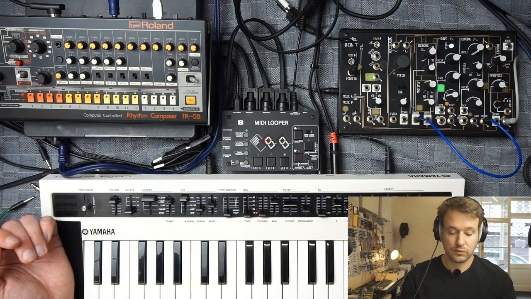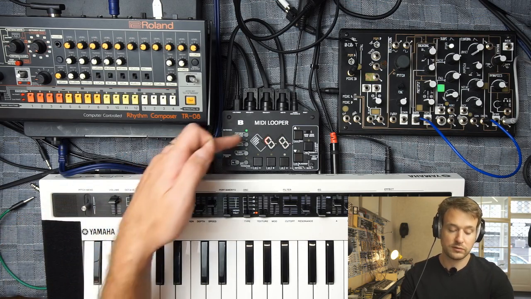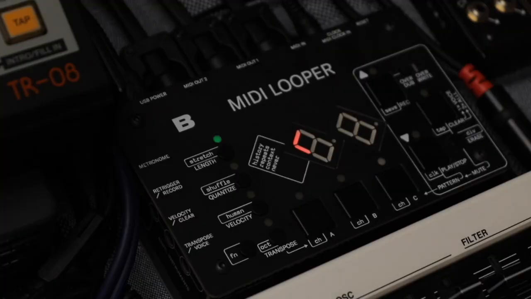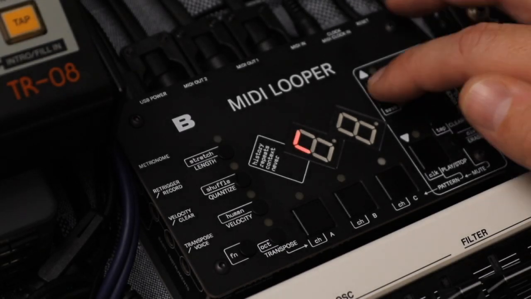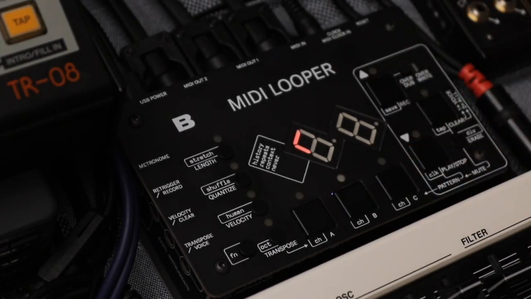Good, so now let's move on and let's talk about the next button, and it's the quantize button. So let's make some arpeggio.